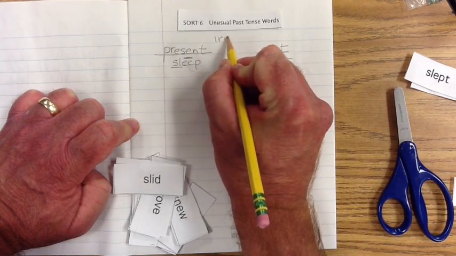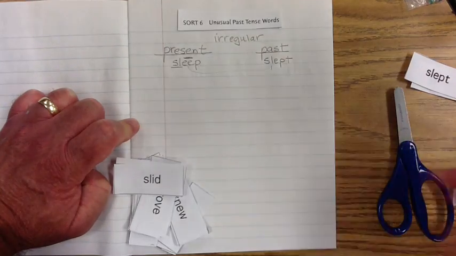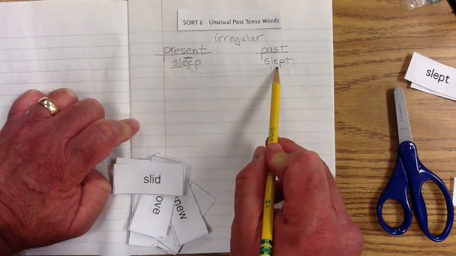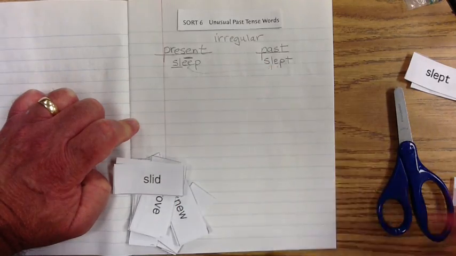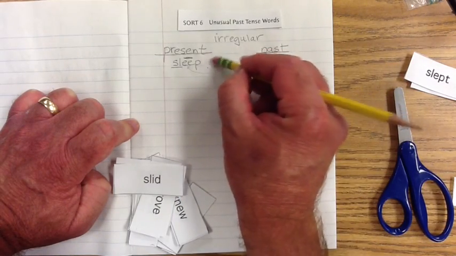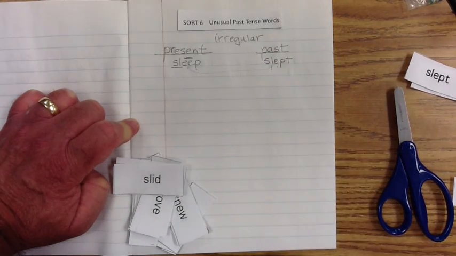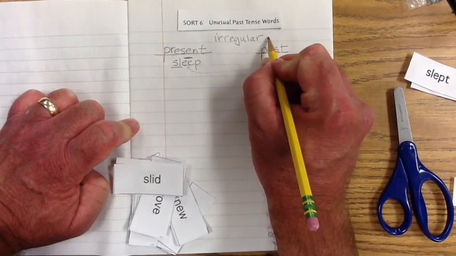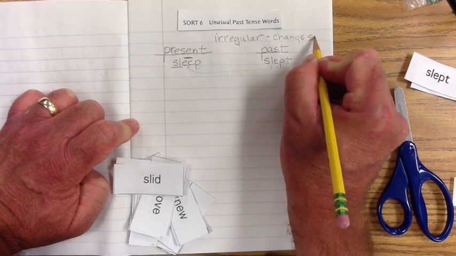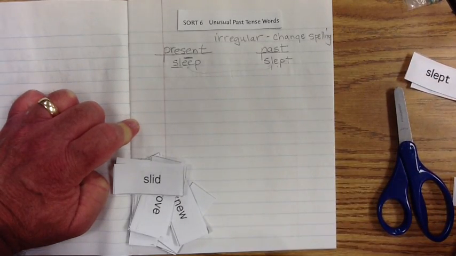I'd like you to write that. Irregular verbs. And irregular means that we have to change the spelling from present to past. Can you see the spelling change? It's not sleeped. We're not adding ed at the end, are we? We're not adding ed. That's not correct. So let's get rid of that. If we add ed at the end, then those are just regular verbs. But when we have to change the spelling, when we change the spelling, then they are irregular.